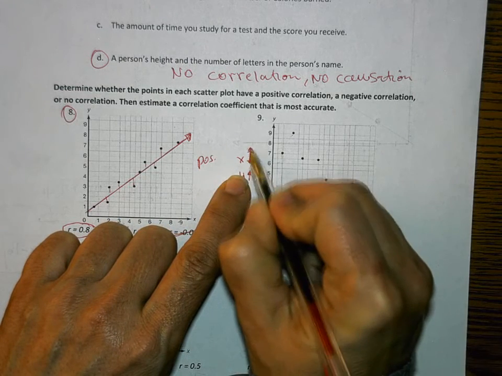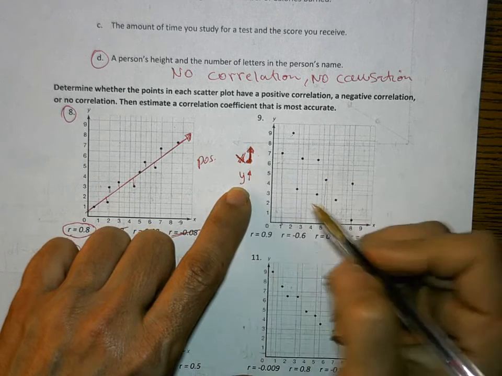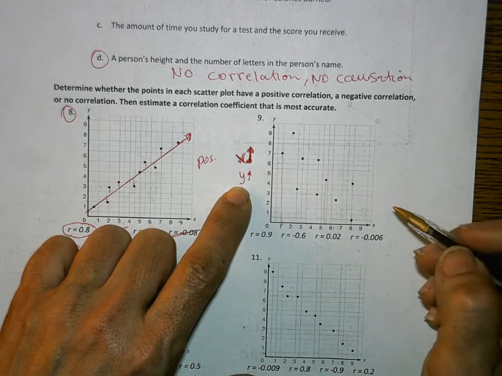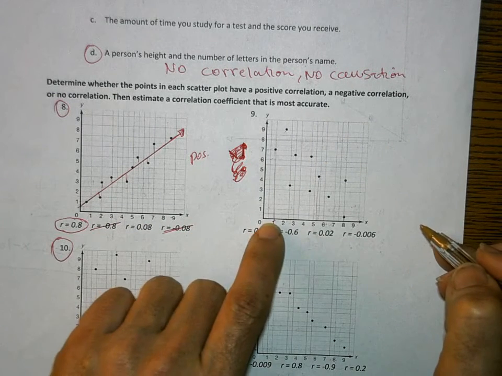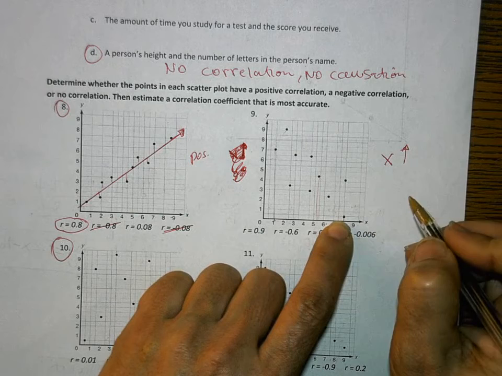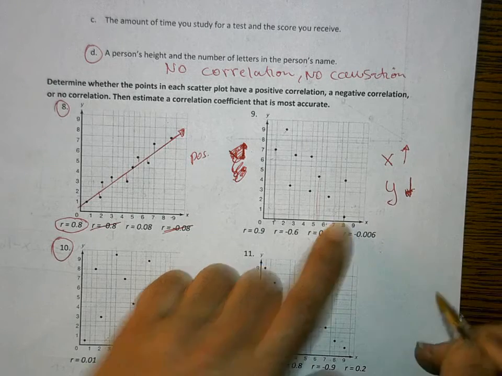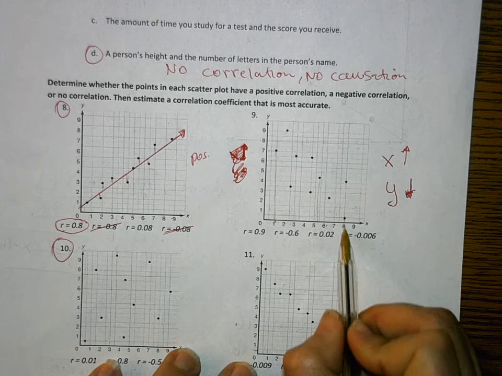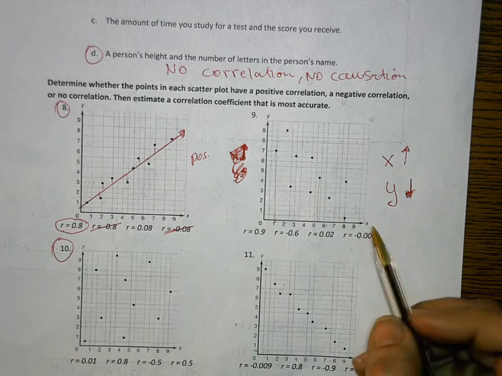Okay, as the x values increase, the y values, no, let me make sure, let me do it again. As the x values increase, the y values are decreasing. There we go. Okay, because I have a high value of x matching with a low value of y. So this would be a negative correlation.